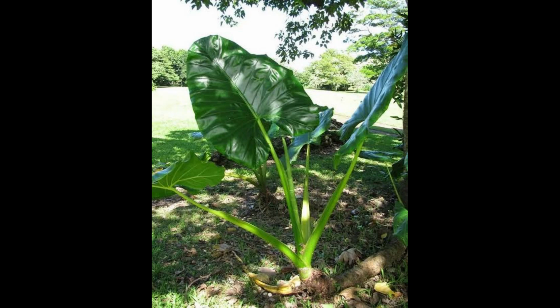Then we go to specimen G, the corm of cocoyam. A corm is a type of underground stem that is used by plants to store nutrients and energy. In the cocoyam plant, the corm serves as the main storage organ for carbohydrate, allowing the plant to survive periods of drought or other environmental stress.